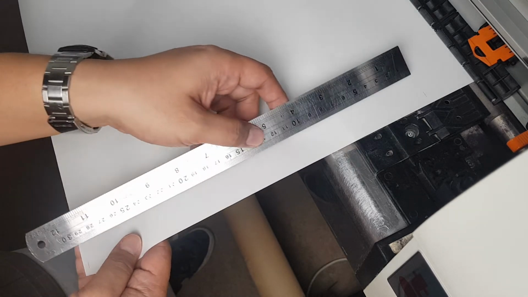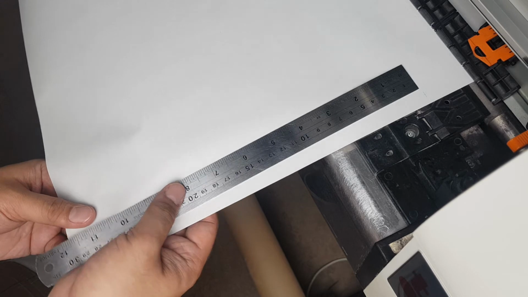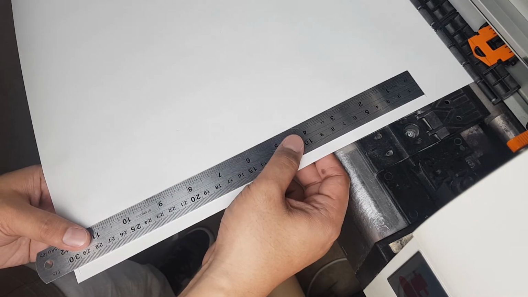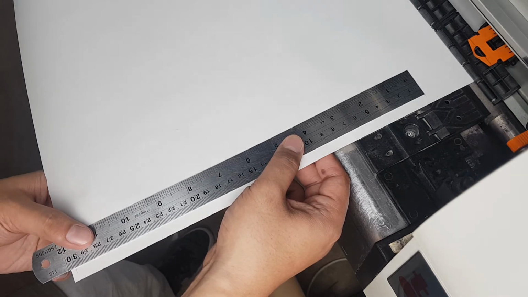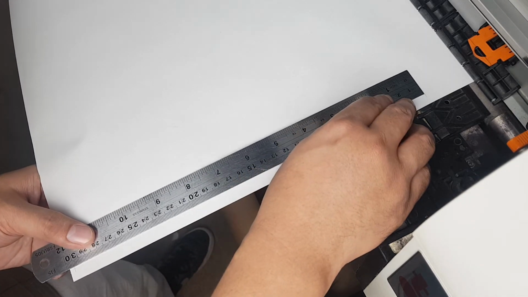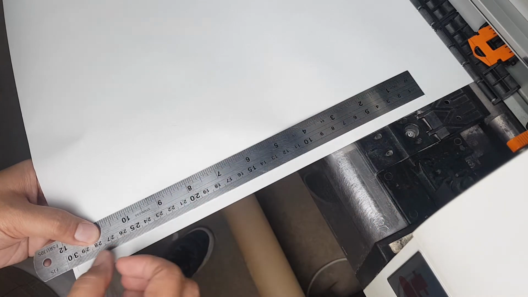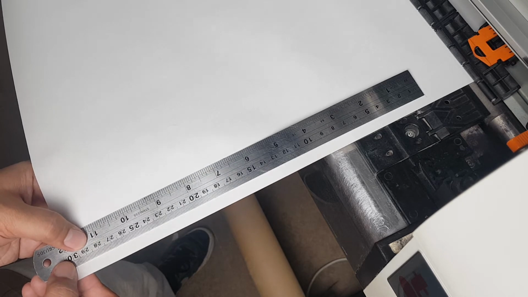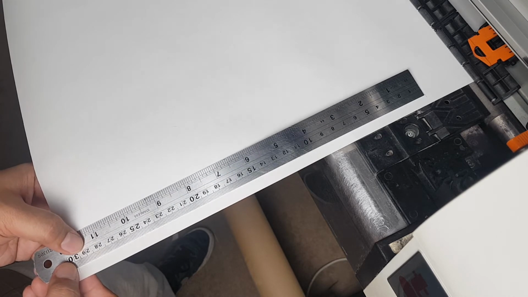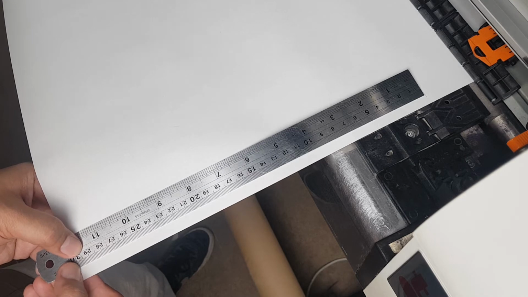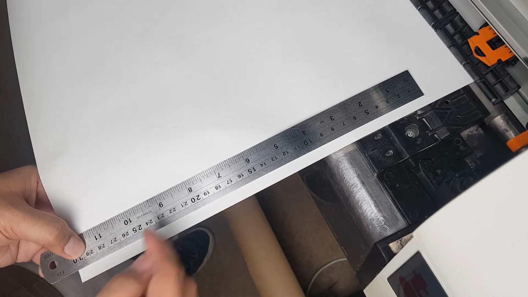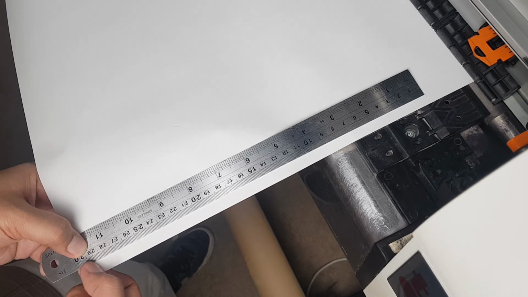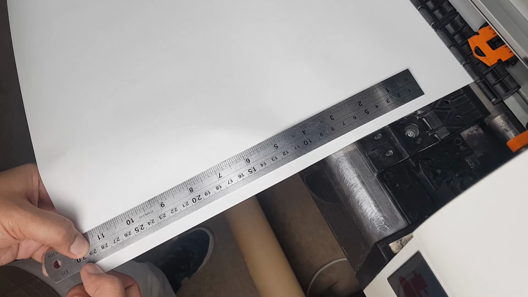Okay, for example, I will do a different reading. If you measure this and then you see on the bottom it's going to be, for example, 29.9, let's say. So it's going to be very, very close, meaning it's 29 centimeters plus 9 millimeters.